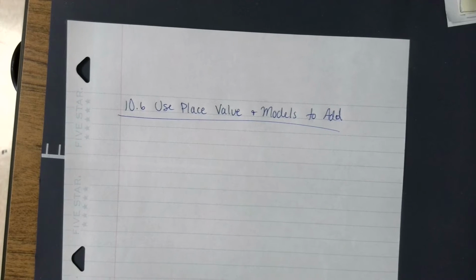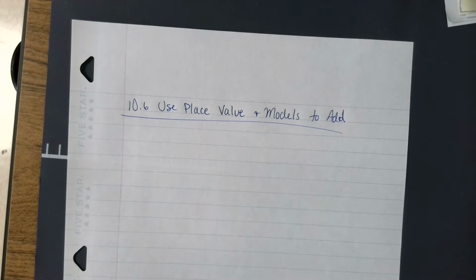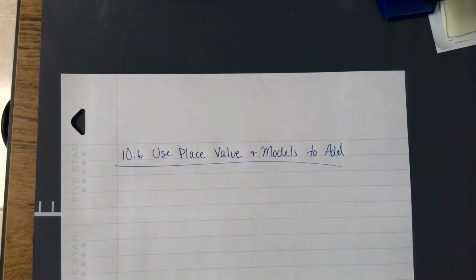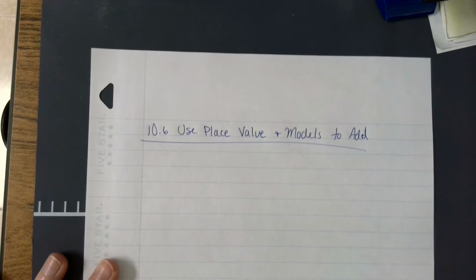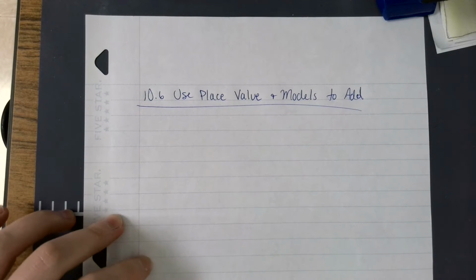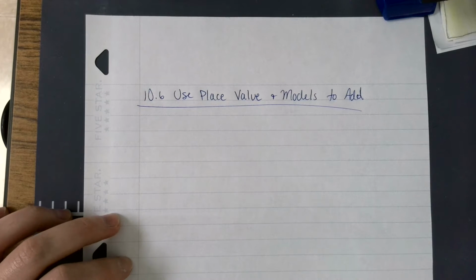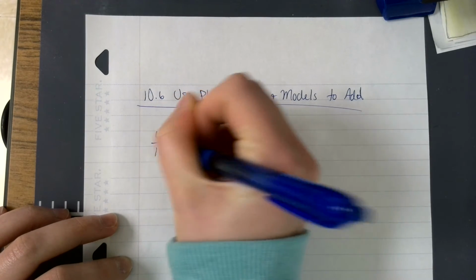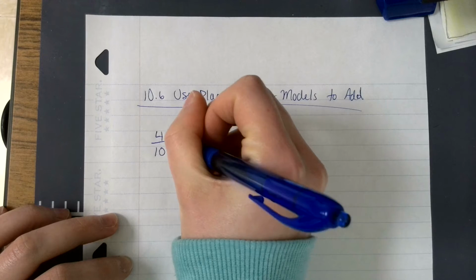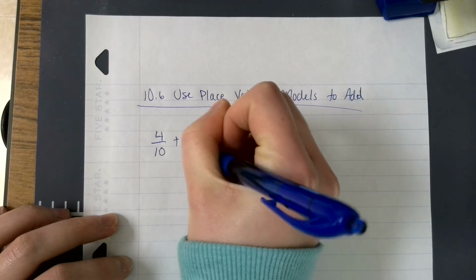Hey, fourth grade, we're going to learn how to add using place value and models today. And what that means is we're actually going to deal more with fractions than we will with decimals, but fractions that are formed based off of decimals. So in our first example, let's look at 4 over 10 plus 22 over 100.